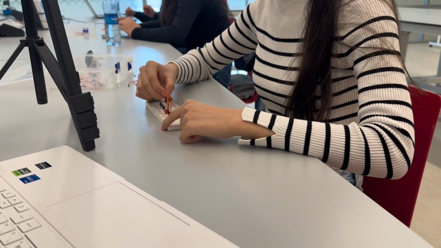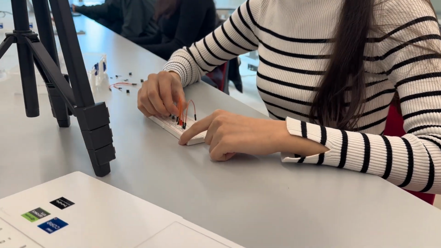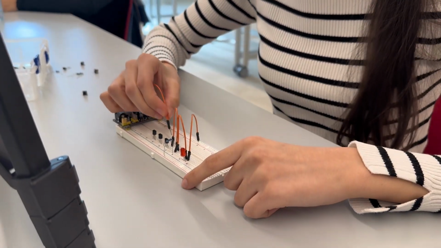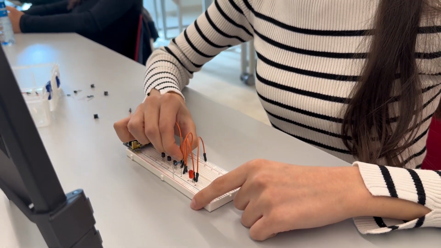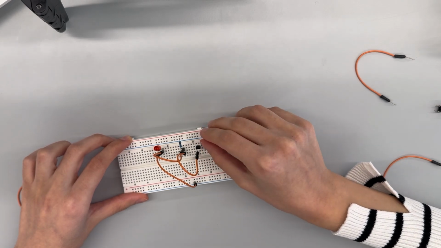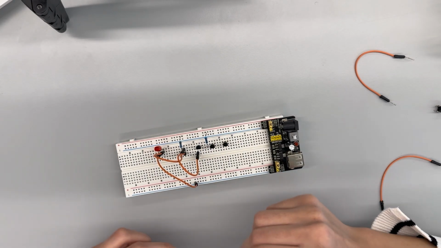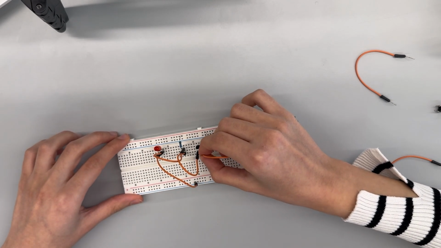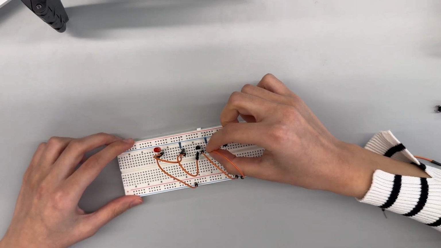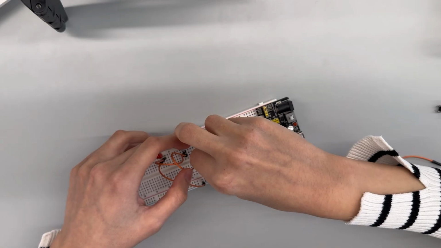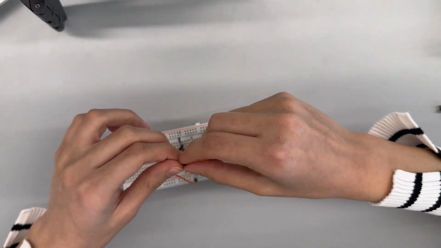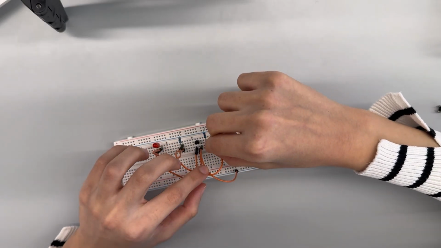Then I connect the transistors. In this circuit, transistors act as an electronic switch. They control whether current flows through the circuit or not. Each transistor has three legs: emitter, base, and collector. The emitter connects to ground, the collector connects to the LED side of the circuit, and the base connects to the input through a resistor.